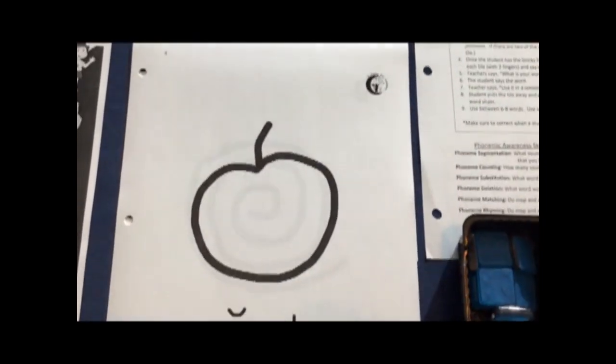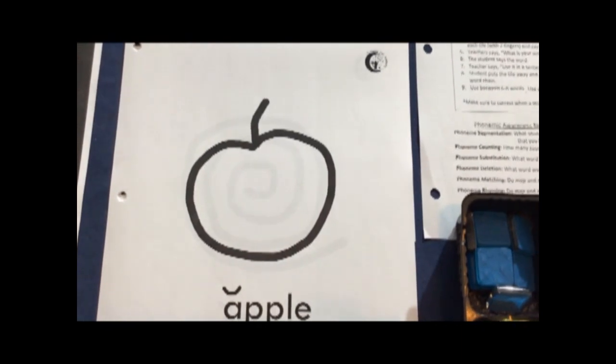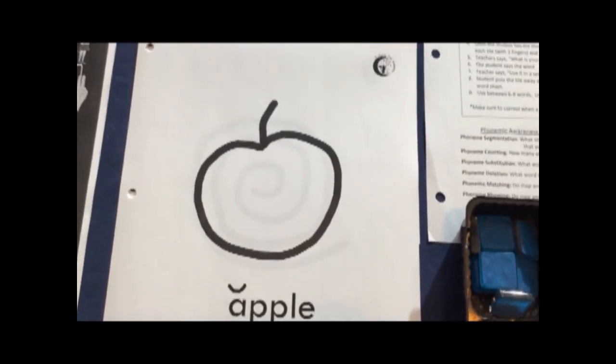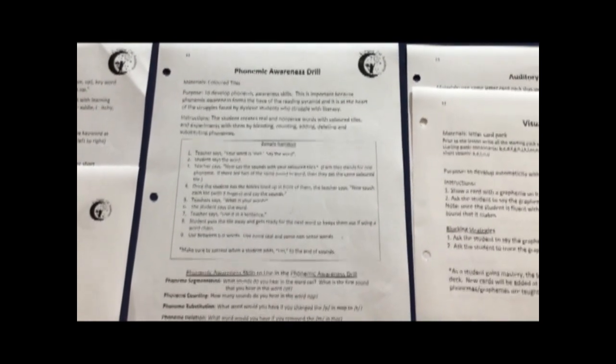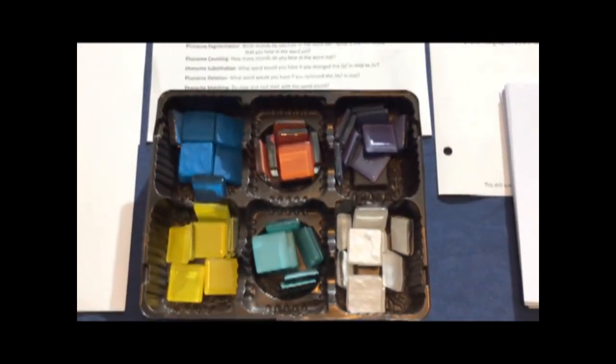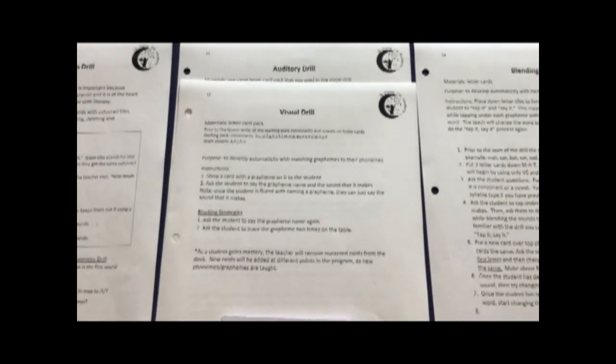You'll need your teacher instruction sheet and the pictures that the student's going to use for their tracing drill, and the keyword sentence as well. Then we move on to the phonemic awareness drill. You'll need the teacher instruction sheet and whatever materials you're using. I use those colored tiles. Then we've got the auditory and visual drill with the card pack.